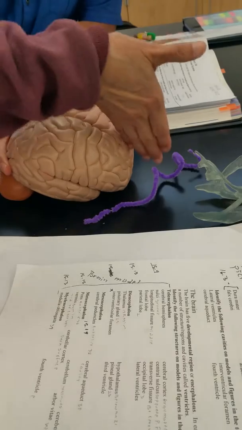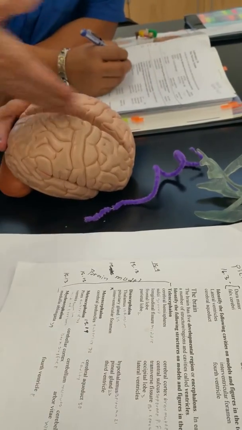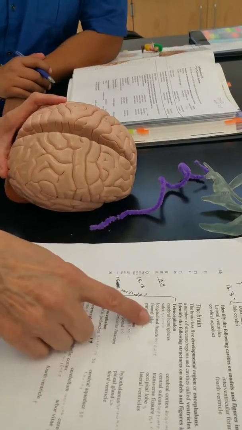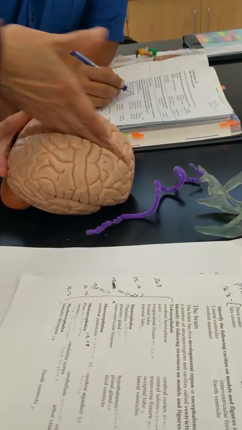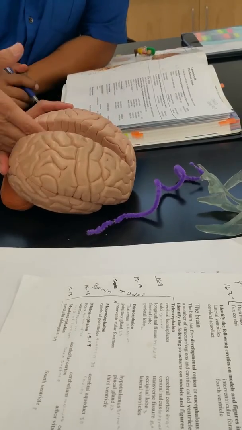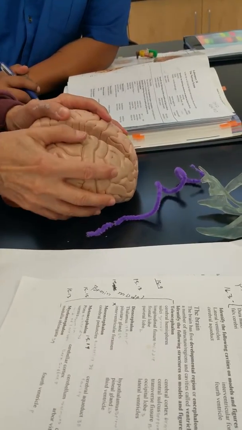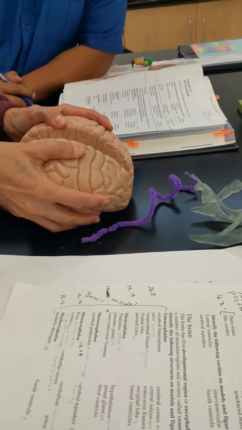Then you're going to have this big fissure. A fissure is a deep, deep sulcus. This is the longitudinal fissure right here. This longitudinal fissure separates the right and left cerebral hemispheres. They're totally separate.